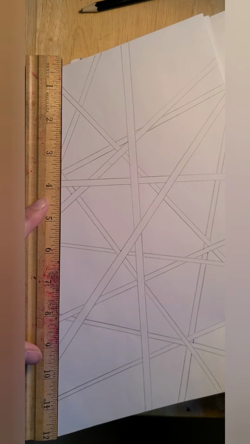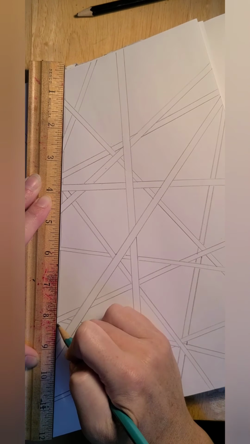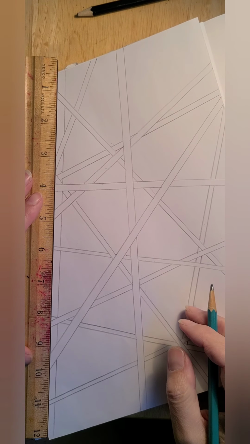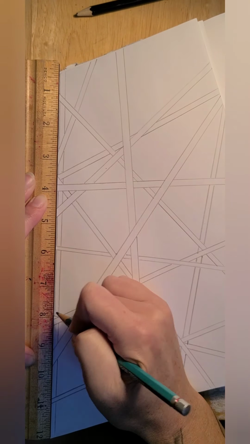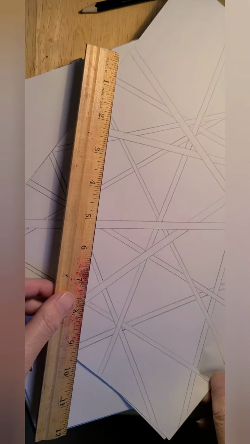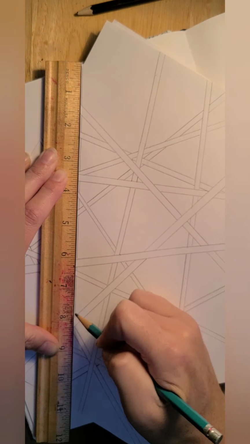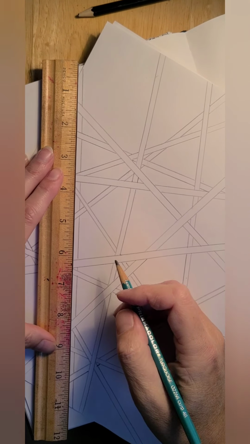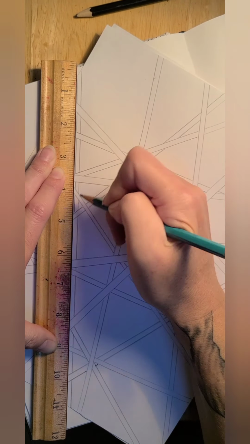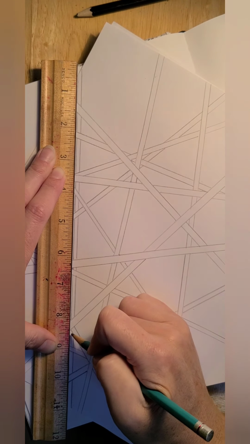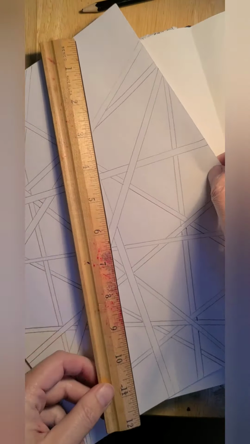The possibilities are endless. The more you put in, just like with that checkerboard, the more lines you have, the more realistic the illusion. This is something that you can work on for hours and hours and really create quite the matrix of space. Whoop, I just drew that line right through.